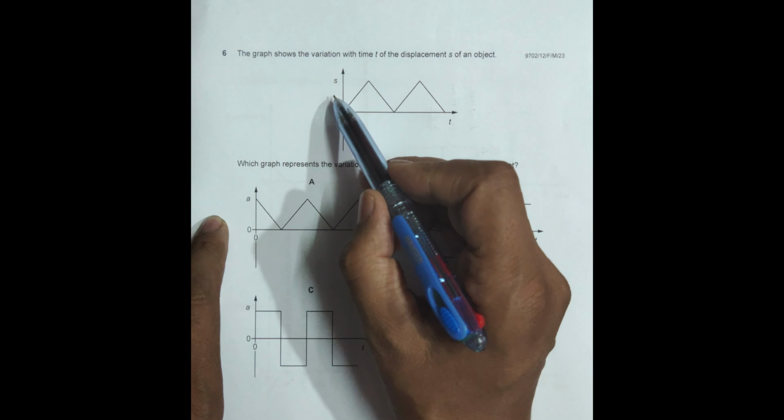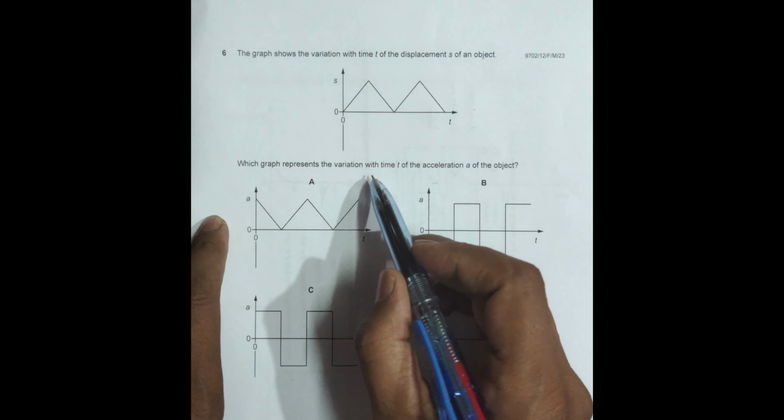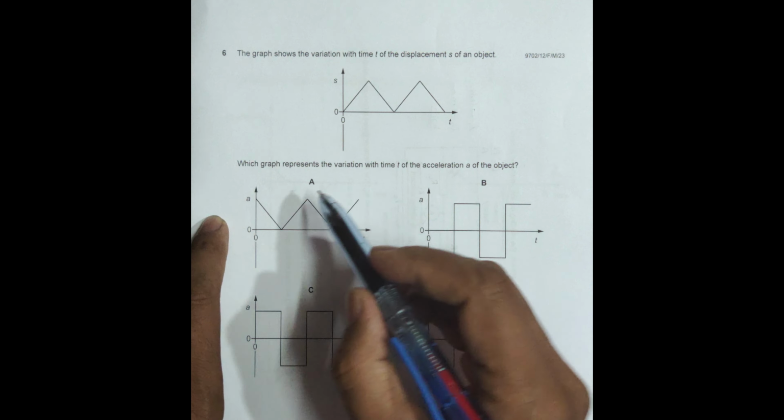So time t is on the x-axis and displacement s on the y-axis. Which graph represents the variation with time t of the acceleration a of the object? So we have to find the variation of acceleration with time.